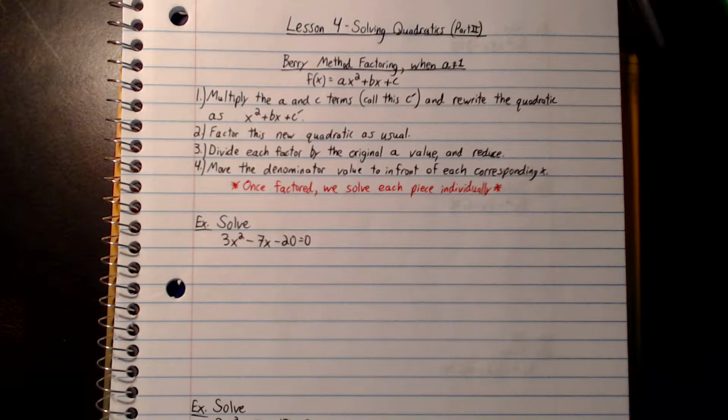Remember last lesson we saw that we could maybe factor out from every term. We're going to have situations occur where that's not going to happen. In fact, a lot of times it won't happen. So we're going to use this Berry method instead.